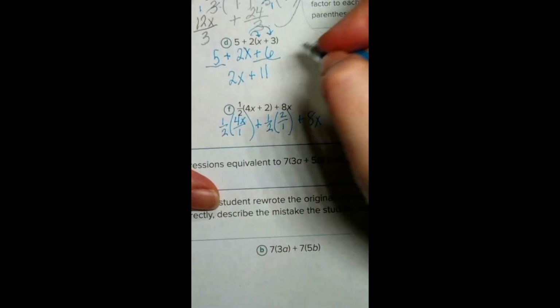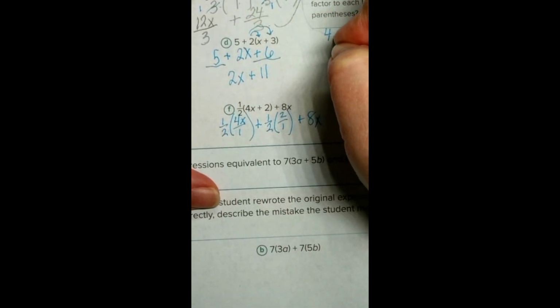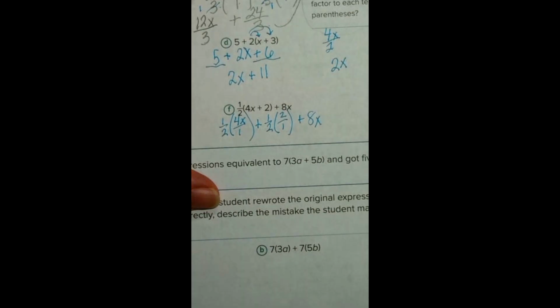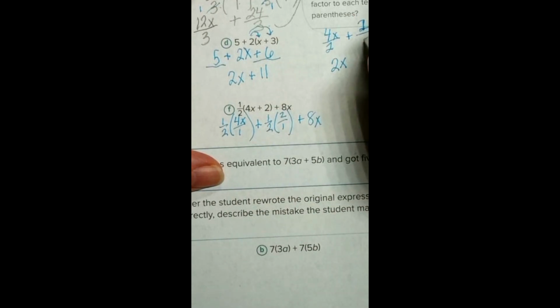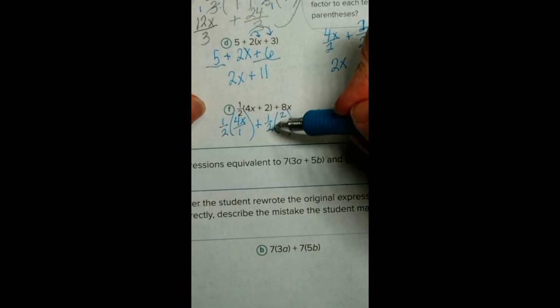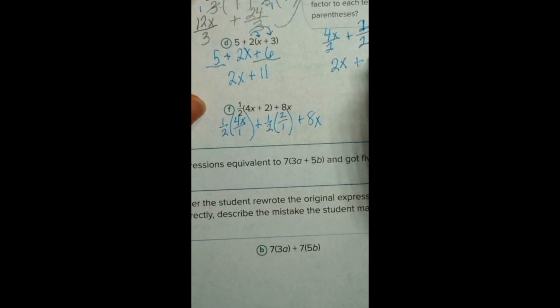If I multiplied it straight across, I'd get 4x over 2, which simplifies to 2x. If I multiply straight across here, I get 1 times 2 is 2, over 2 times 1 is 2, plus 8x. If I think about it here, what's half of 2? Well, half of 2 is 1, and 2 over 2 is 1, and then rewrite the 8x. Combining like terms, so we have 10x plus 1.